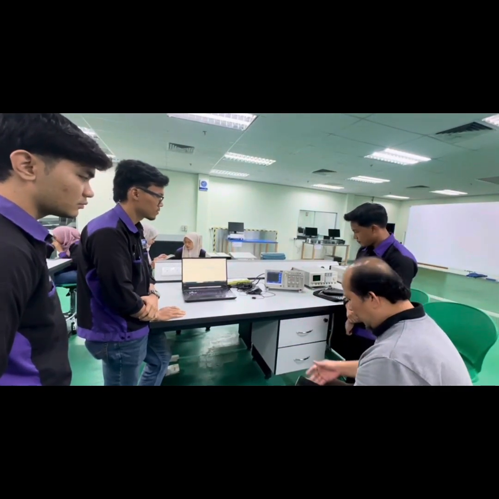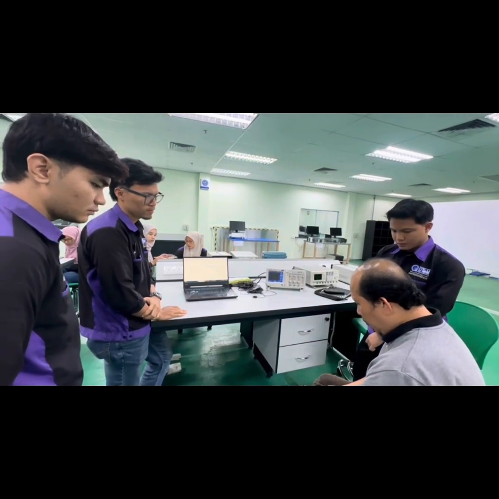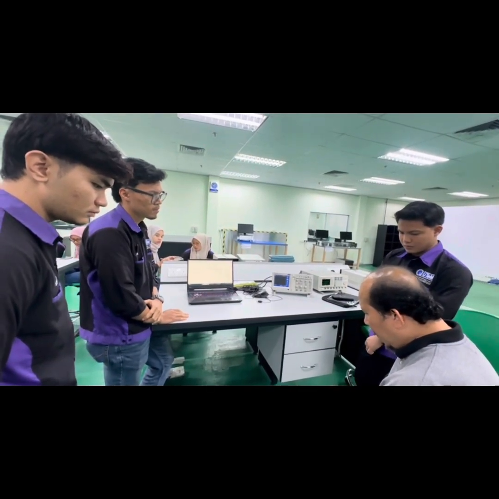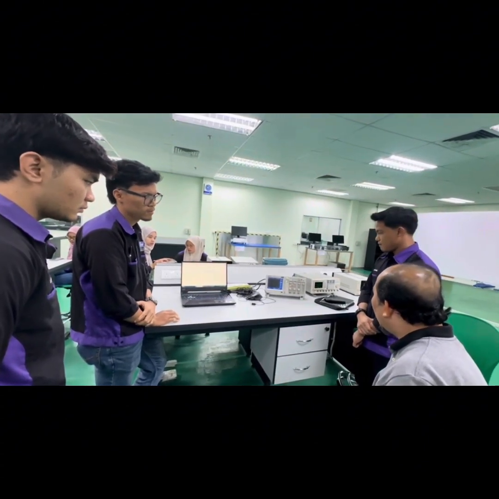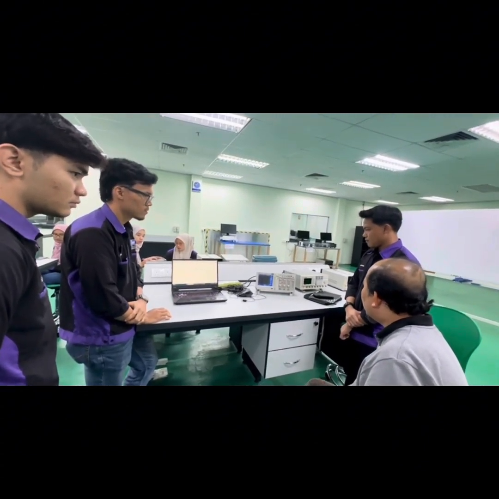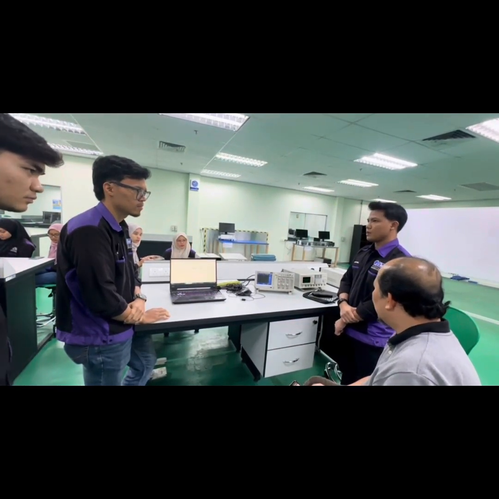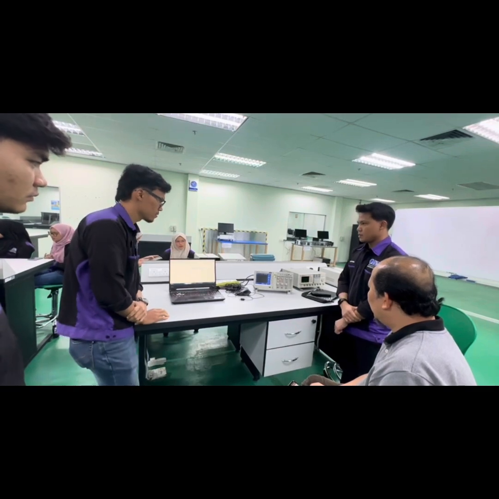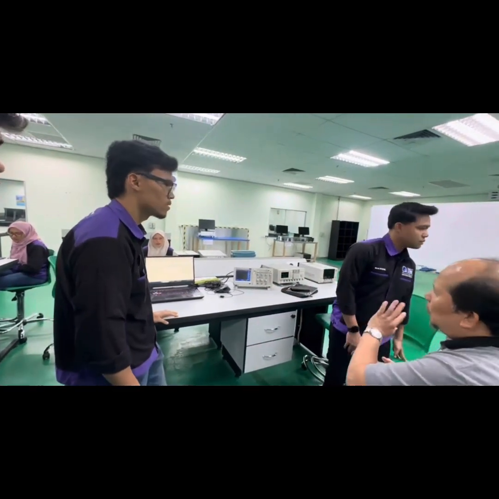Now, before amplify, could you please show me the procedure for the conductor case? How do you measure the conductor case? No, you don't have to connect.